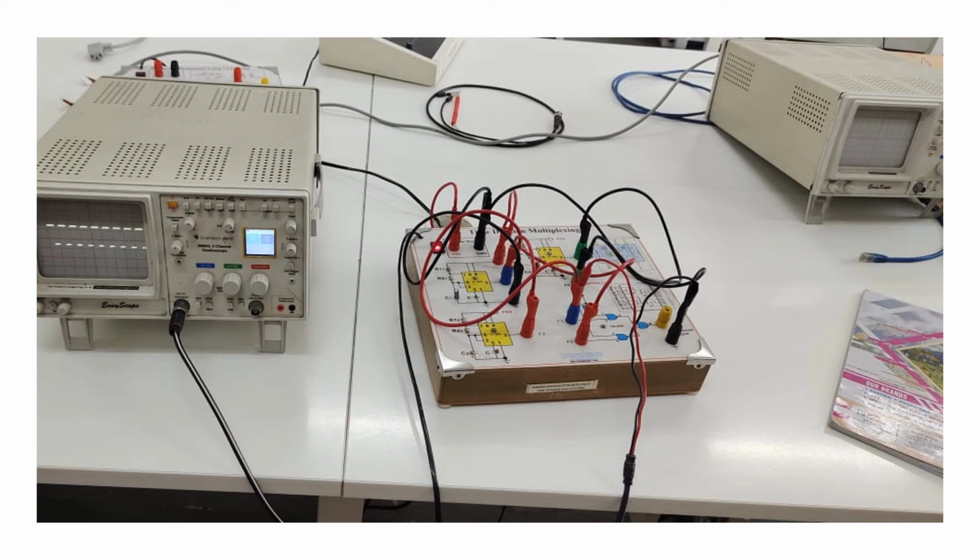Here we are connecting the CRO positive probe to each 555 IC, likewise F2, F1 and F0 frequencies. Here we have connected the probe of the CRO to the F1 frequency, and we will see this output on the CRO.